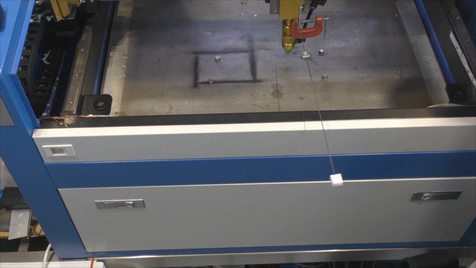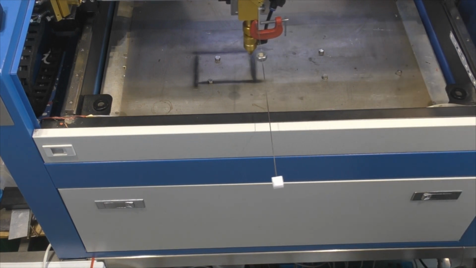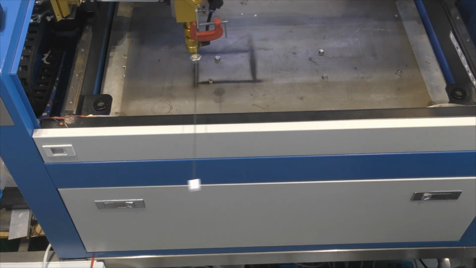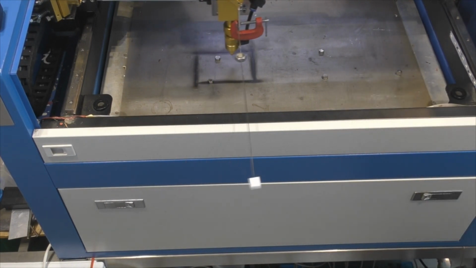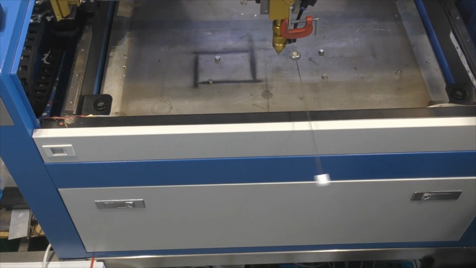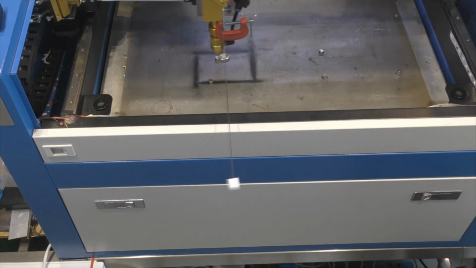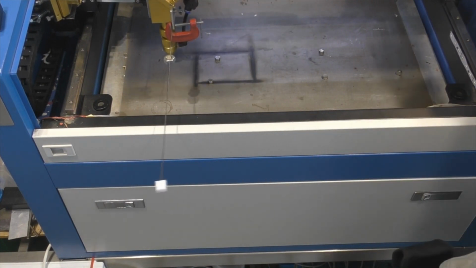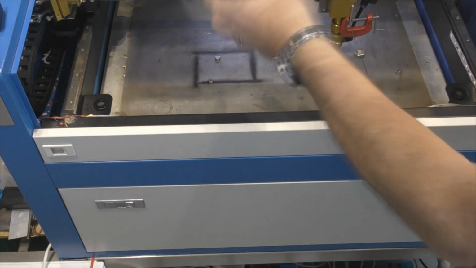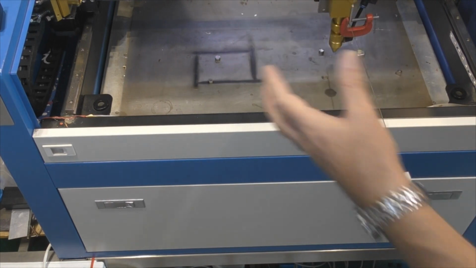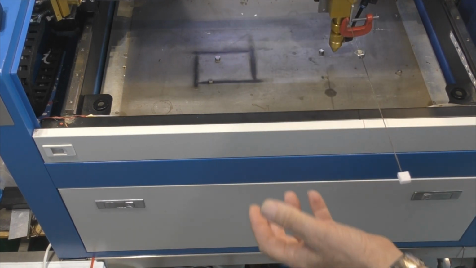And 50. Now we're into smooth mode. 60. 70. And 80. We can hear almost what we can see on our pictures.